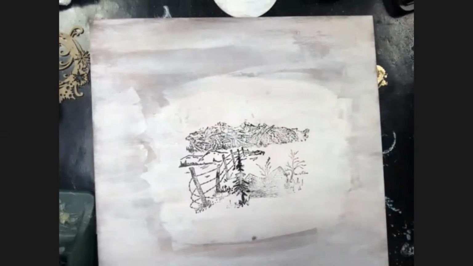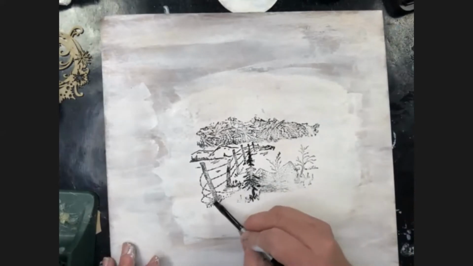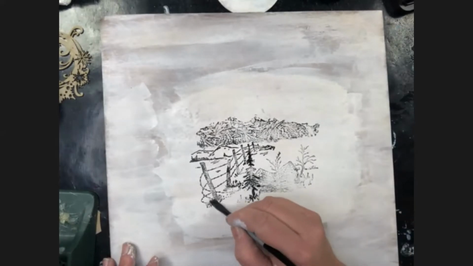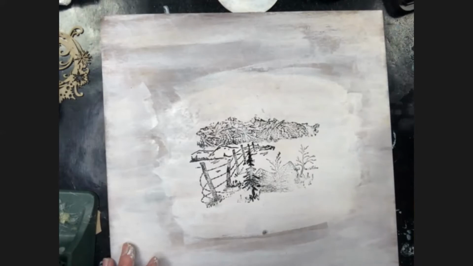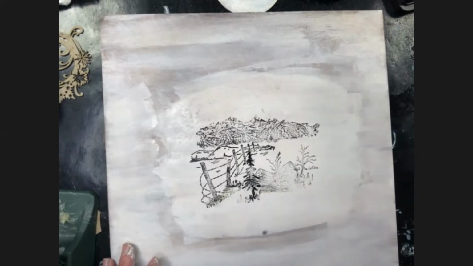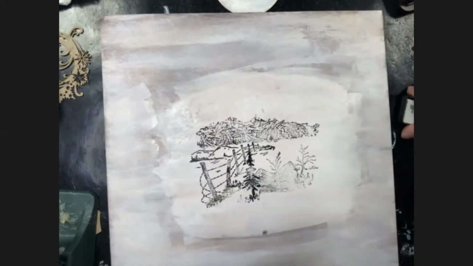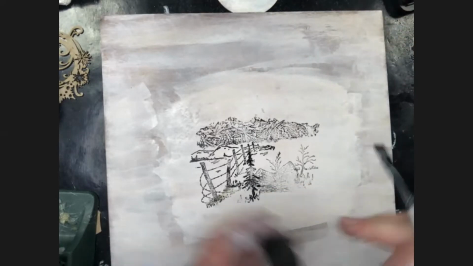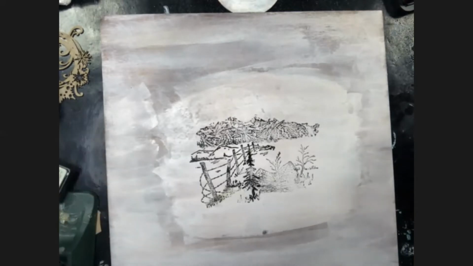and I just dip it in my water, pick up some of the color, starting with the green, except I don't know, there it is. And then I'm just going to add highlights of green onto my board, except I can't find my green. Where are you? Did I find you? Darker, darker. Ooh, that's hot.